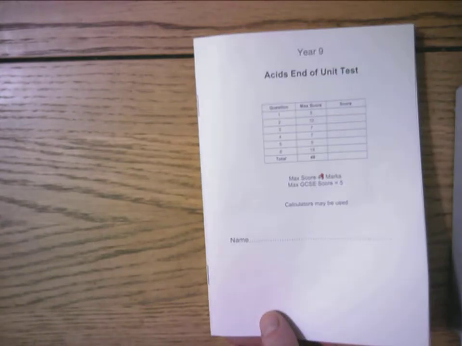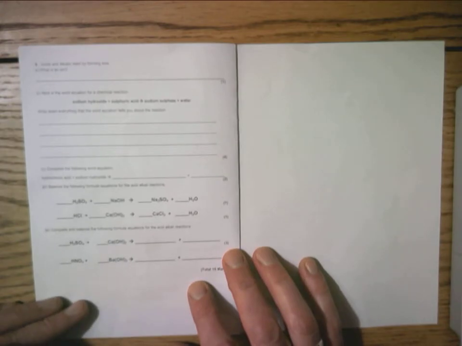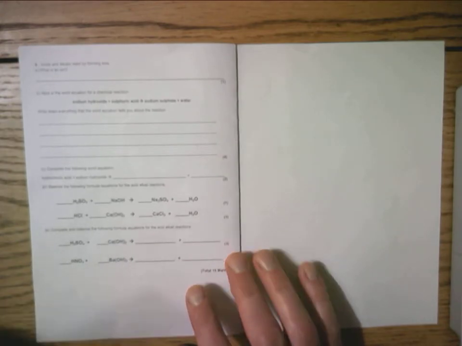Welcome to question 6 of the year 9 acids end of unit test, and question 6 is the big one, isn't it? 15 out of 49 marks, almost a third on the back page. Acids and alkalis react by forming ions. What is an ion? Well, it's just a definition you've got to learn, I'm afraid.